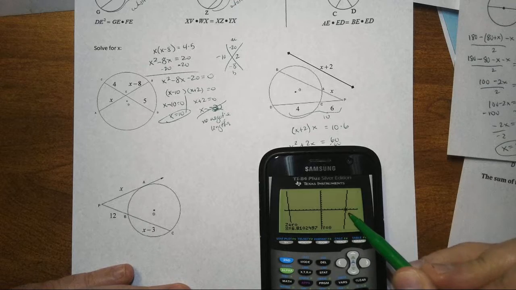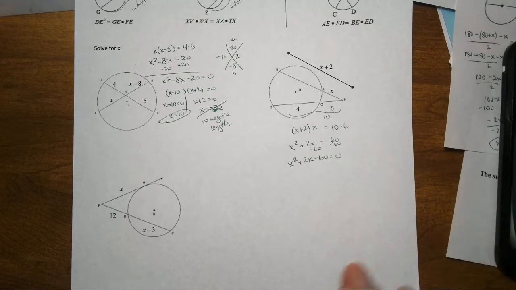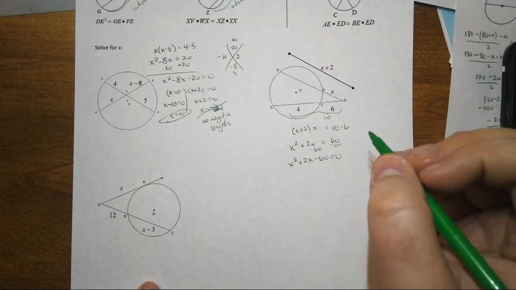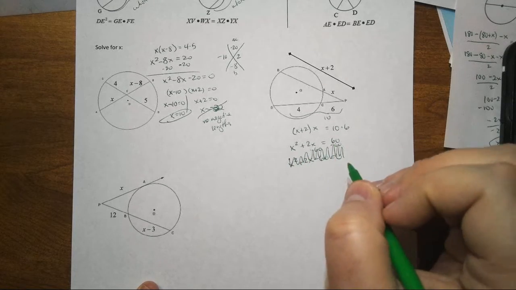And there's my answer. You can see this one's not a nice number, right? Not going to factor really well. So we're kind of lost here. What we can do is completing the square, which means I'm going to want to go back to this step, okay?